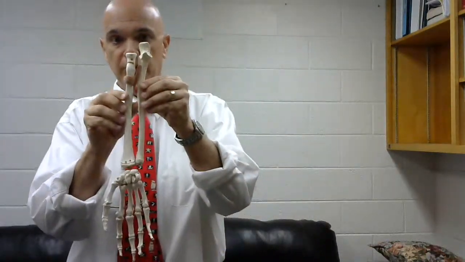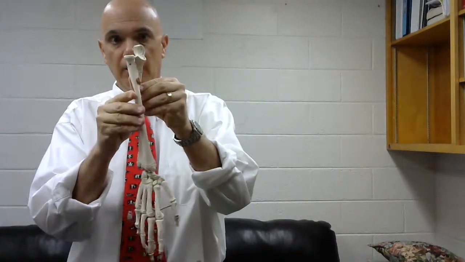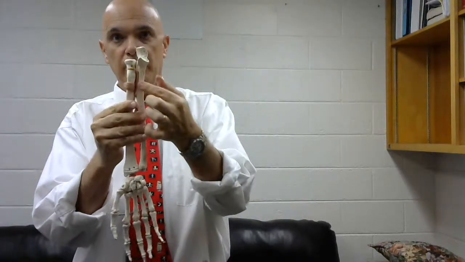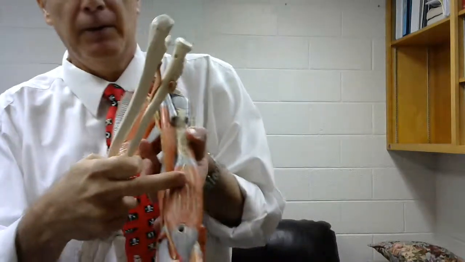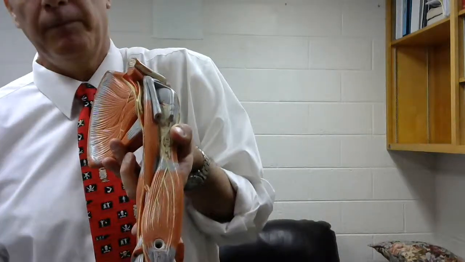So when you go into pronation, the ulna doesn't move, nor does the brachialis muscle, and that's why even in here you still have strong flexion, because the brachialis is working. We took the biceps out of it. Brachialis, this flat muscle here, continues to work.